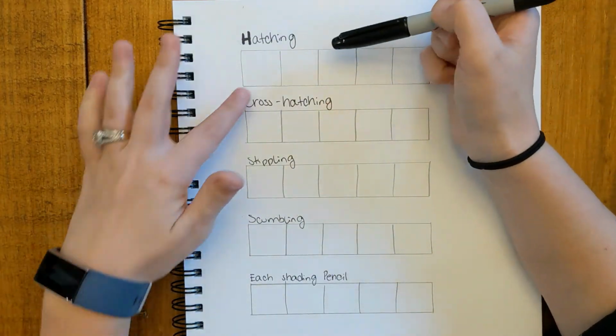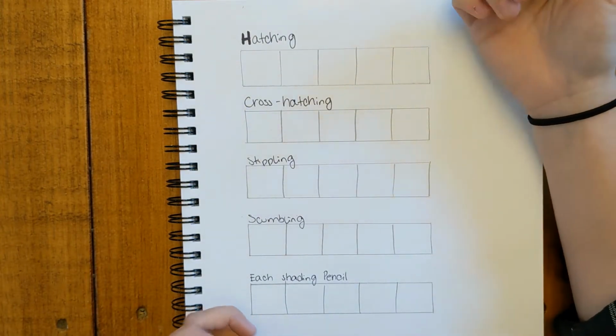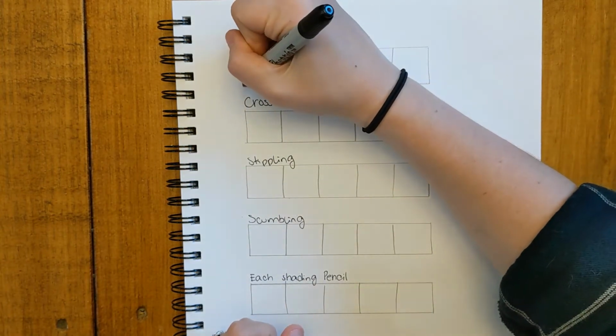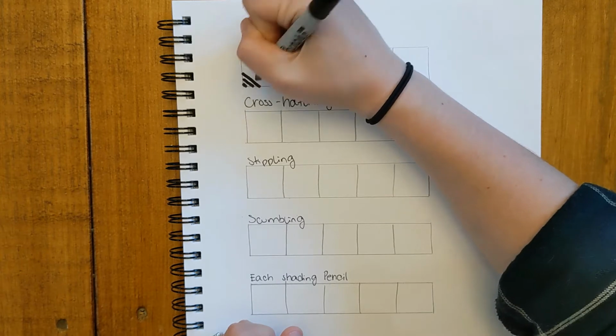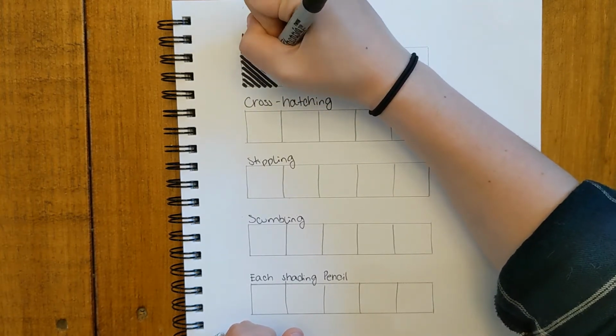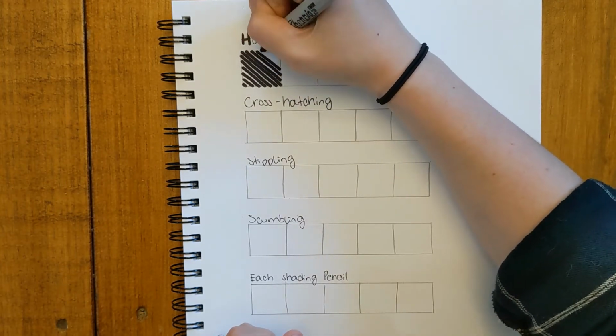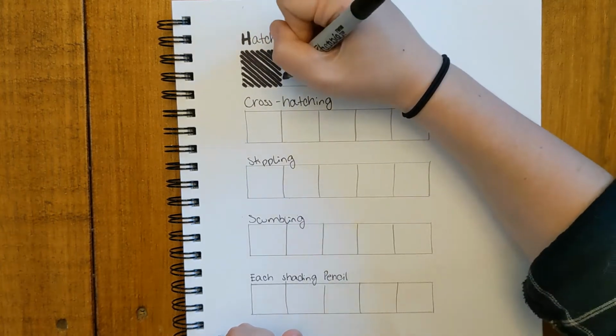So we're going to start with hatching. Hatching is where you create values using a series of parallel lines. And as you know, parallel lines don't intersect. The trick to create your value here is the closer together your marks are, the darker the value, and the farther apart they are, the lighter the value.